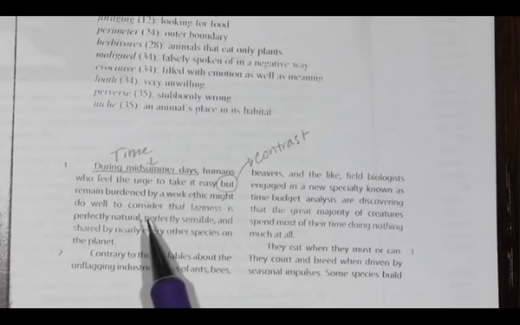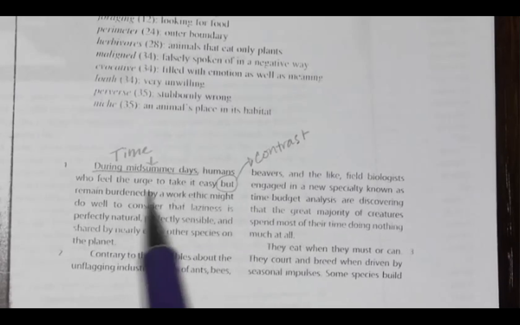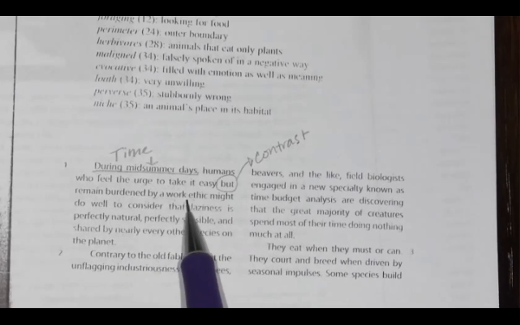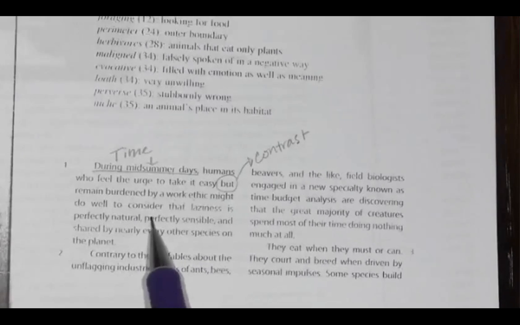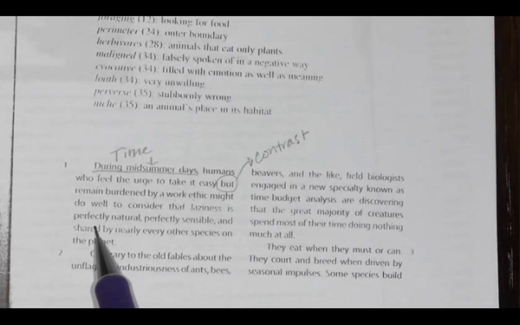Okay? So during midsummer days, humans who feel the urge to take it easy but remain burdened by work ethic might do well to consider that laziness is perfectly natural, perfectly sensible, and shared by nearly every other species on the planet. What do you see there?